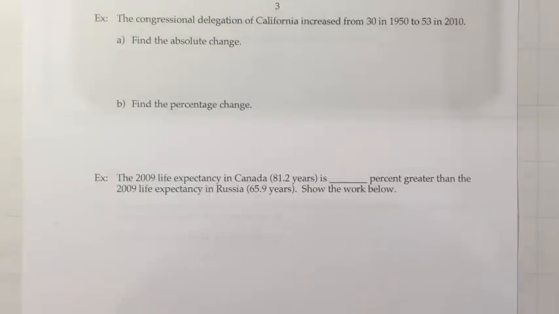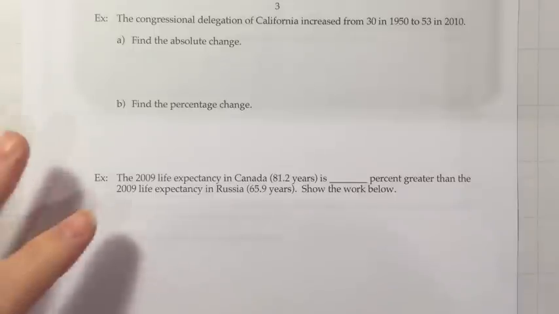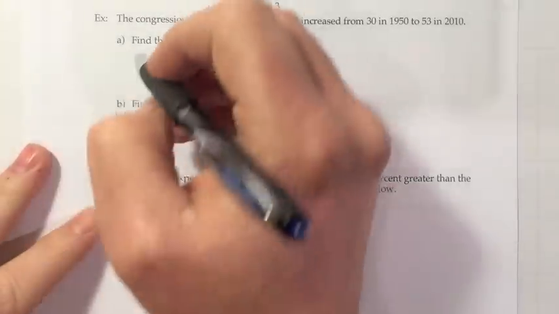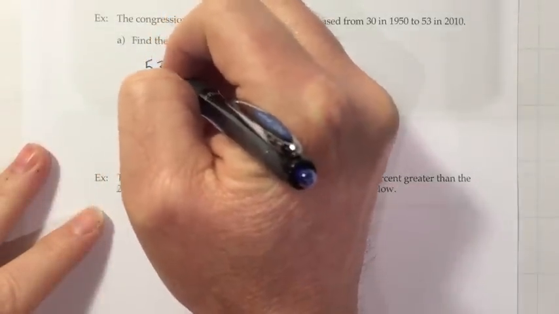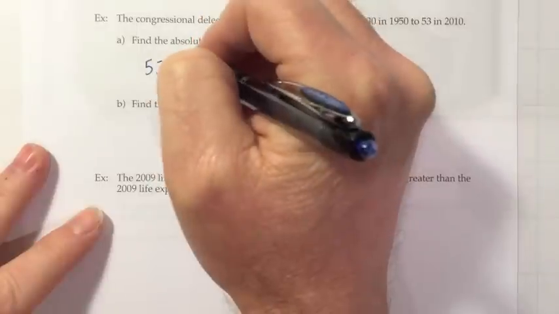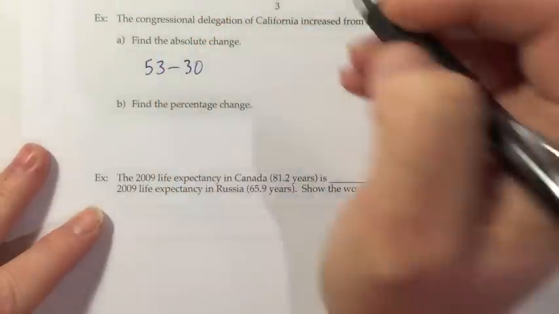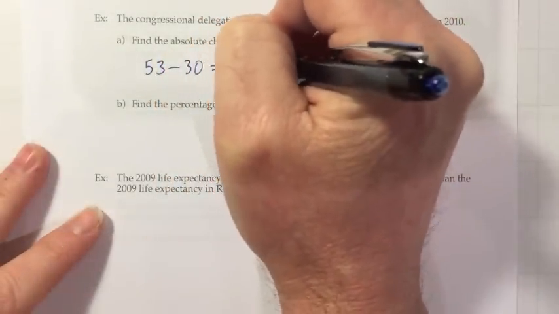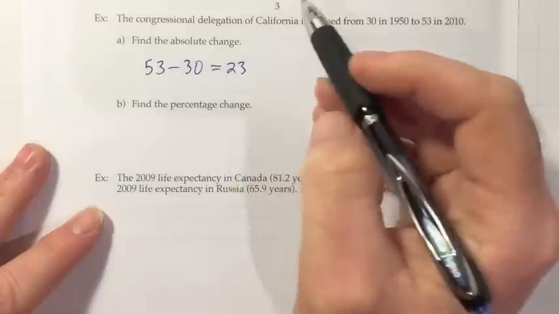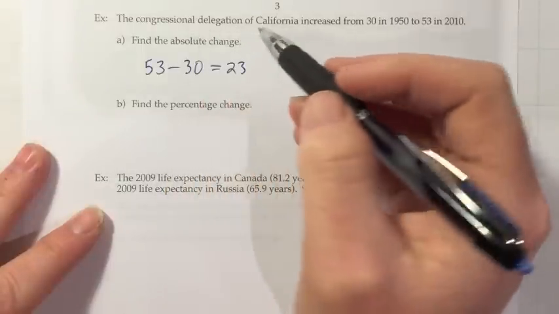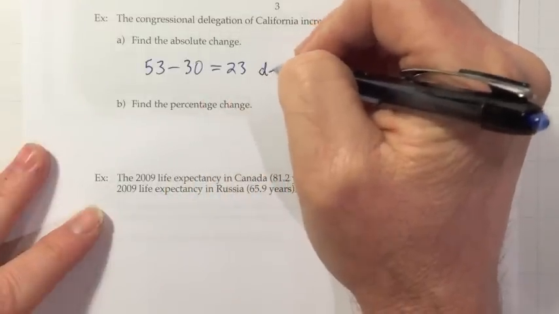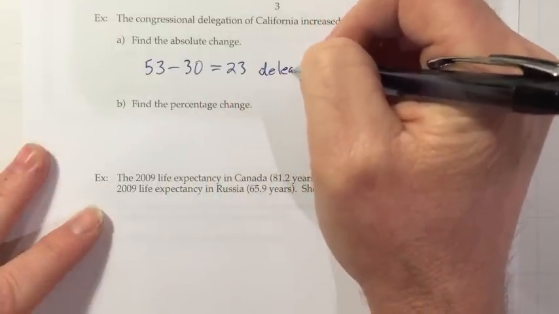The congressional delegation of California increased from 30 in 1950 to 53 in 2010. What's the absolute change? So we want to do the newer number, 53, minus the older number, which is 30. The difference there would be 23, and it would be whatever the original units were. It's the congressional delegation, so we might say delegates.